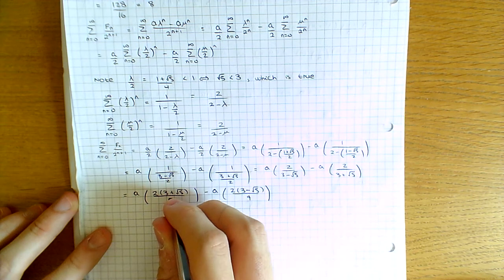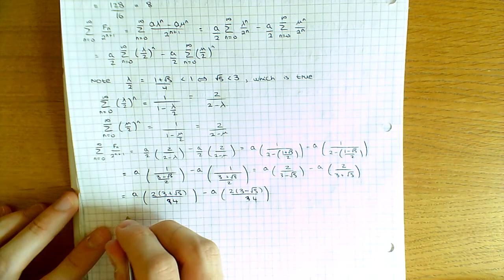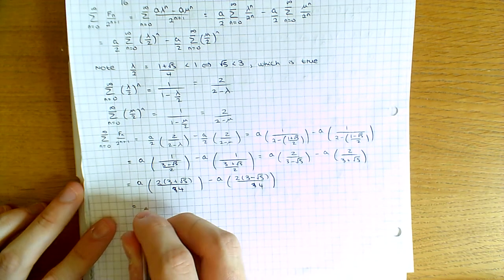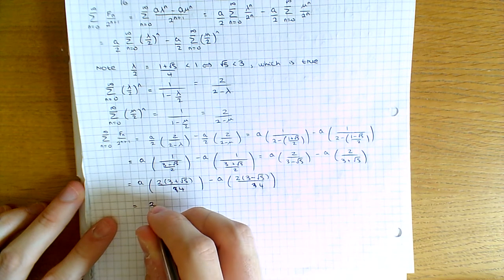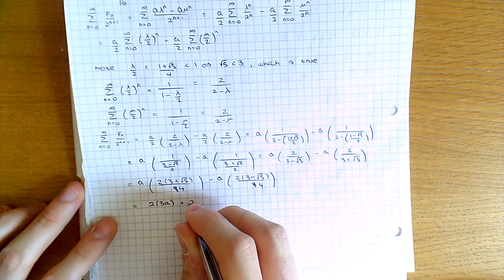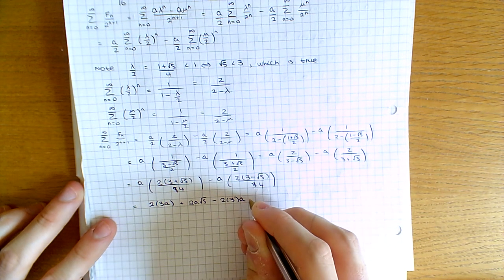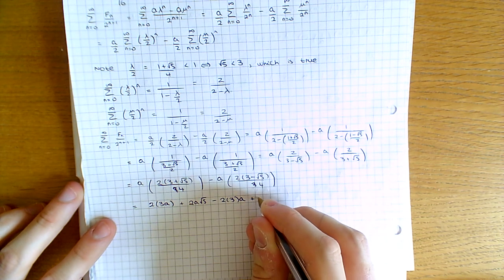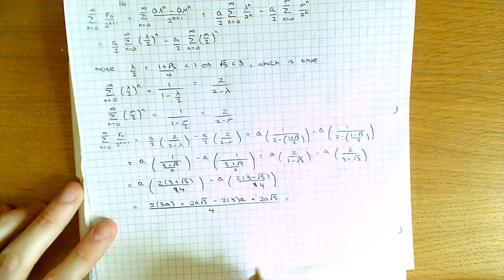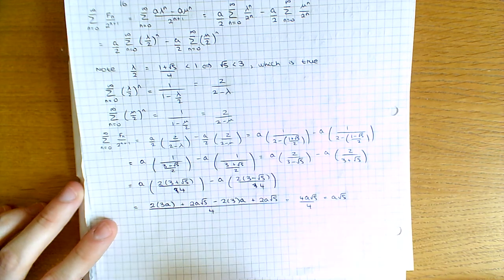Oh, sorry, not over 9, over 4, because it's 3 squared minus 5. My mistake. And so we end up with 2 times 3a plus 2a root 5 minus 2 times 3a plus 2a root 5, all over 4. So that becomes 4a root 5 over 4, which is a root 5.